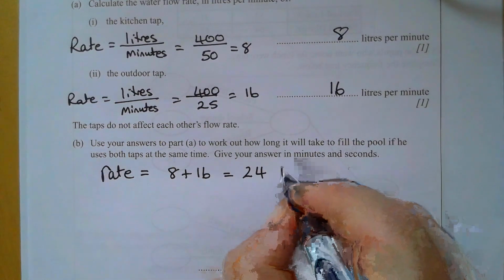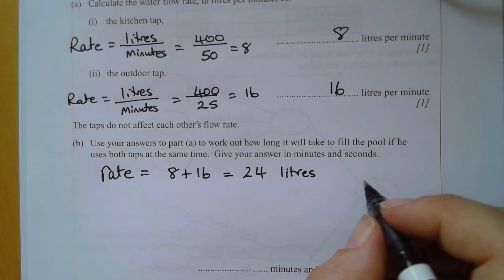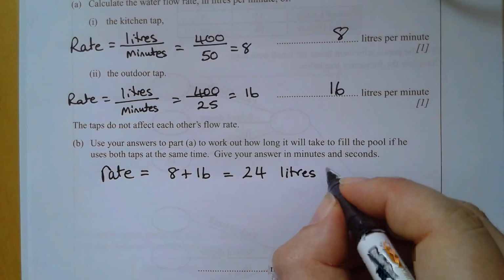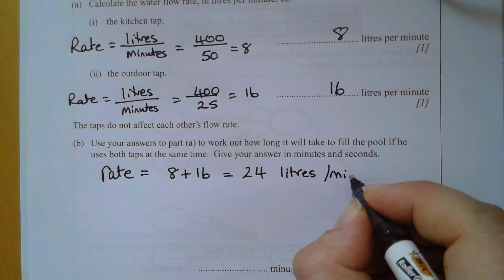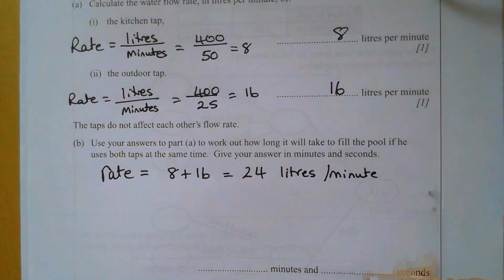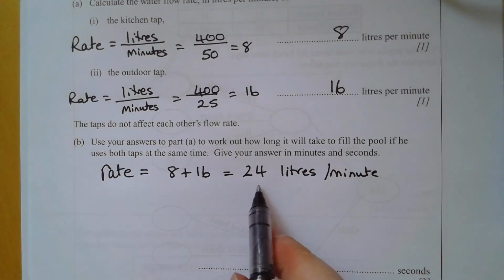It does say they don't affect each other's flow rate. It's not like when you're in a shower and somebody flushes the toilet and the rate changes and it gets really hot or really cold. In this house it doesn't have that problem, apparently.